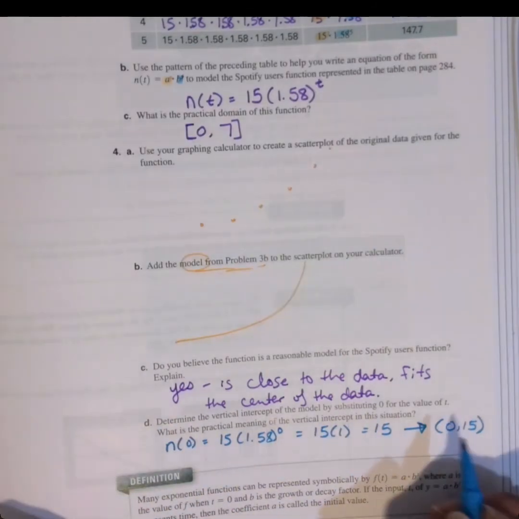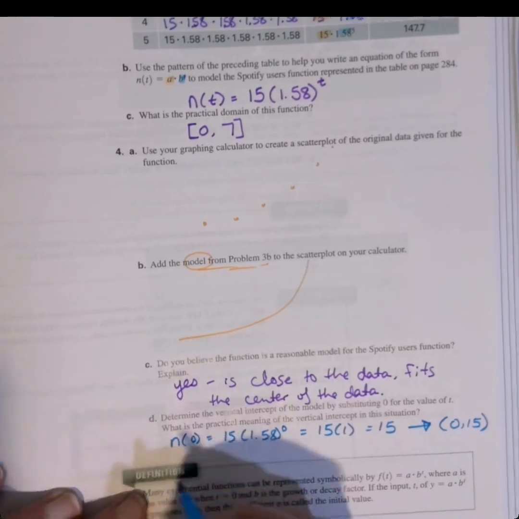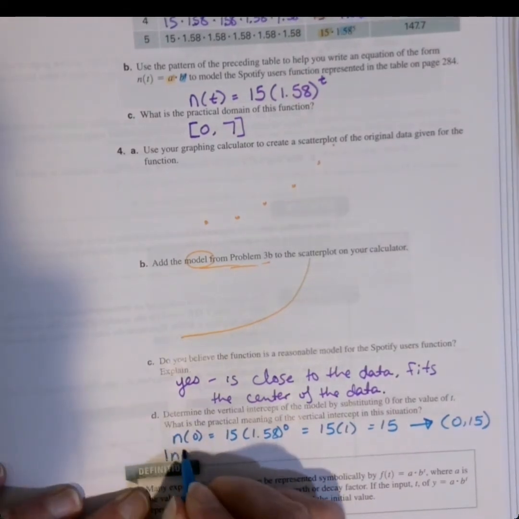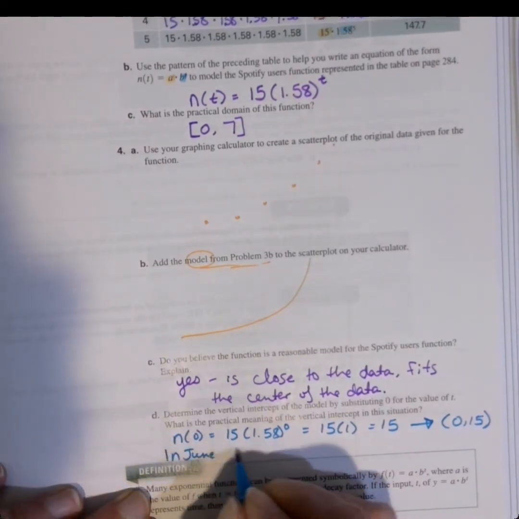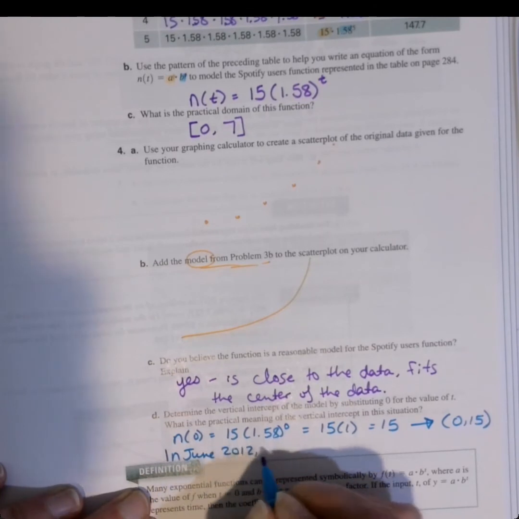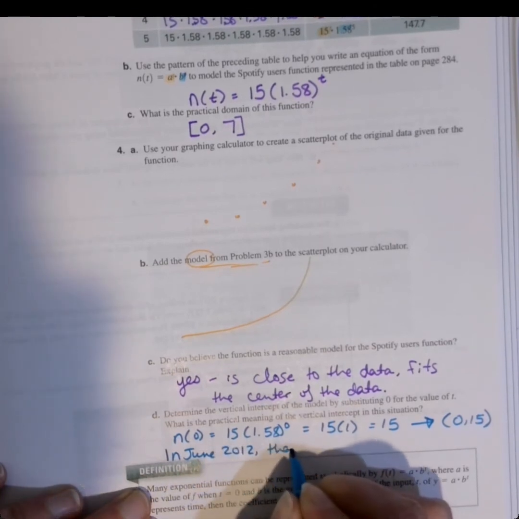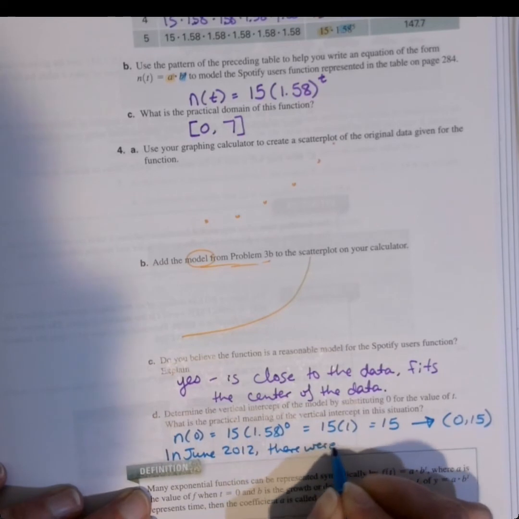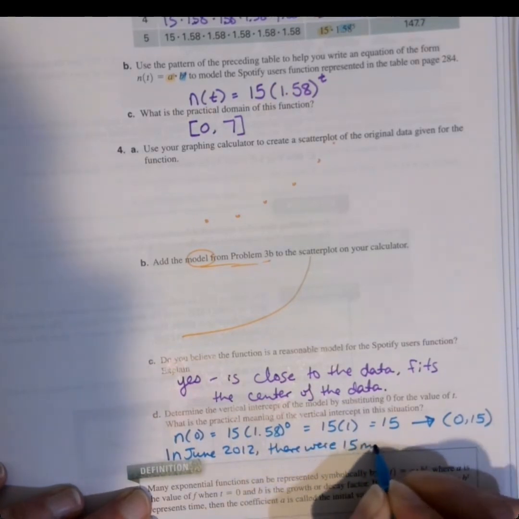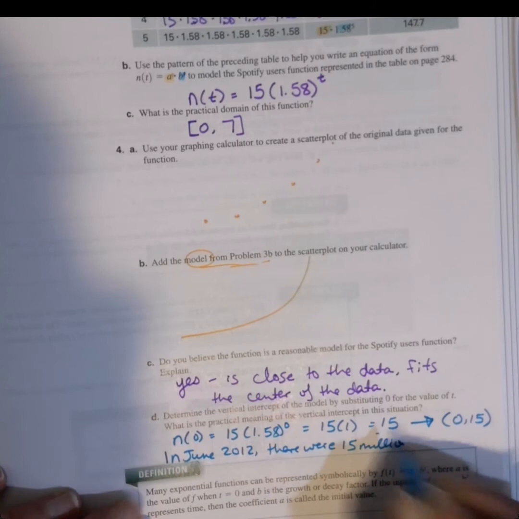Then they ask me to discuss the practical meaning of the vertical intercept. So the 0 refers to the starting year. The starting year would mean June of 2012. And the 15 stands for 15 million Spotify users.